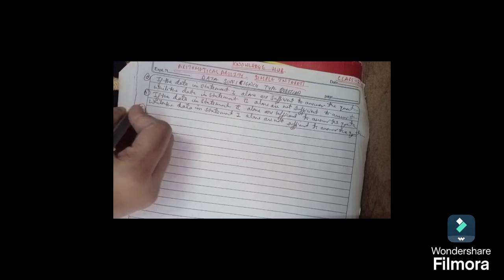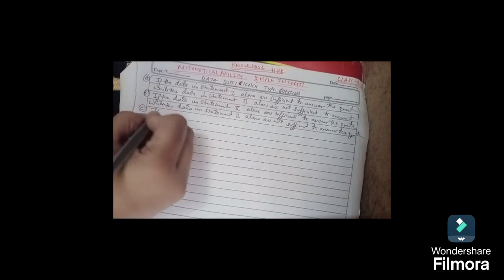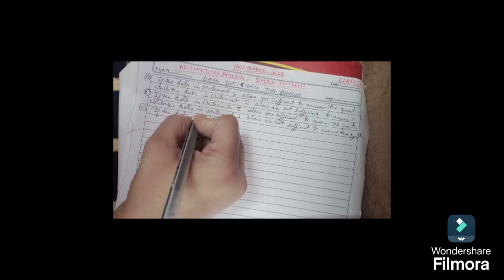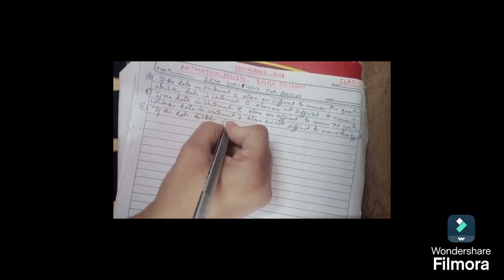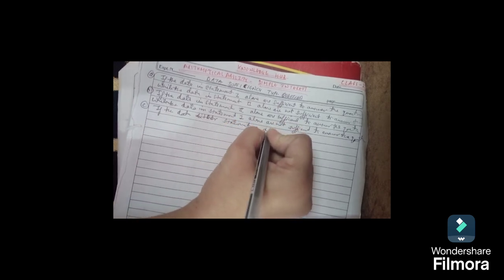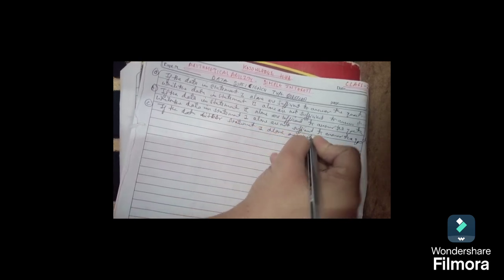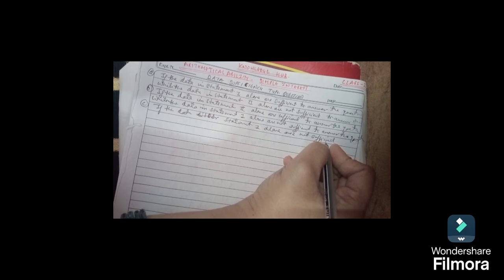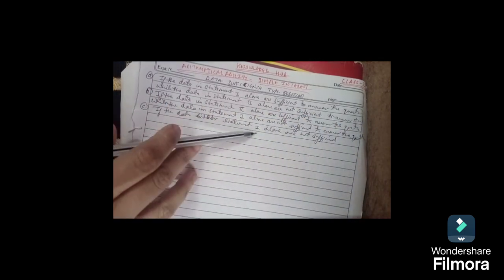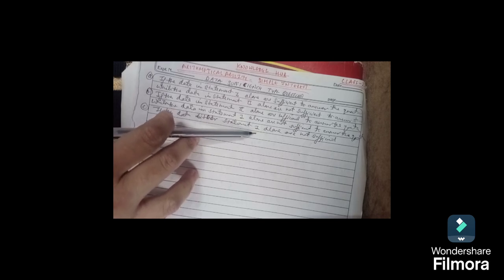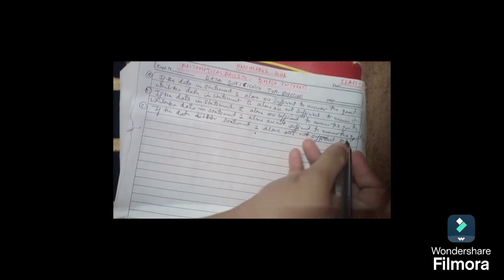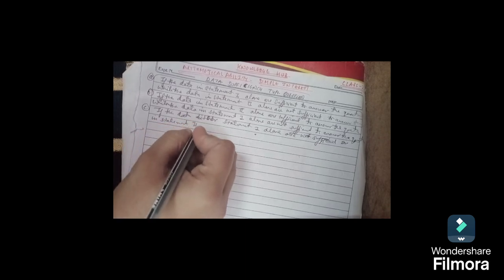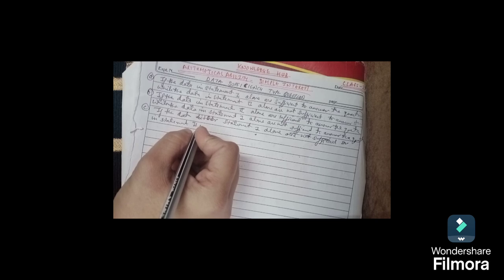Now you will choose C if the data in statement 1 or in statement 2 alone are sufficient to answer the question.